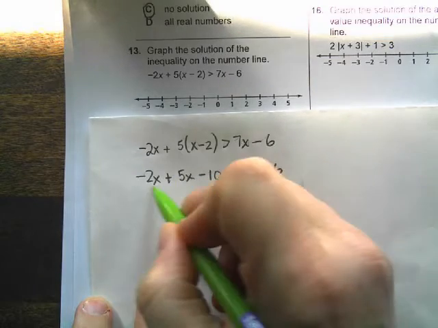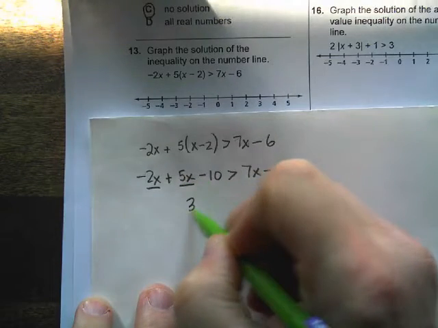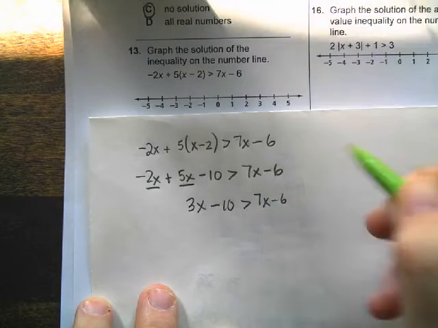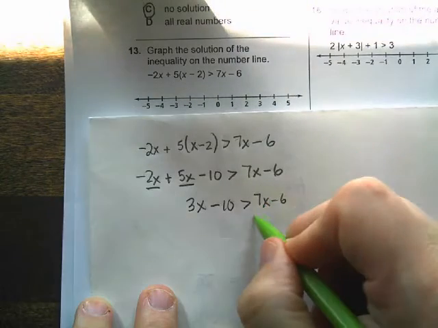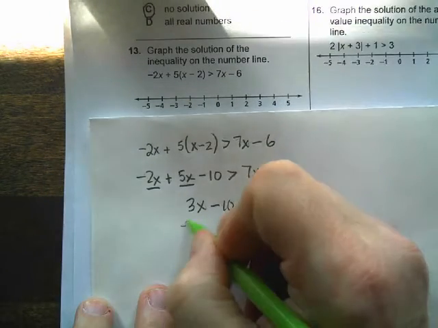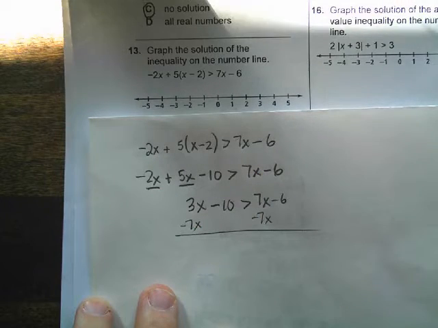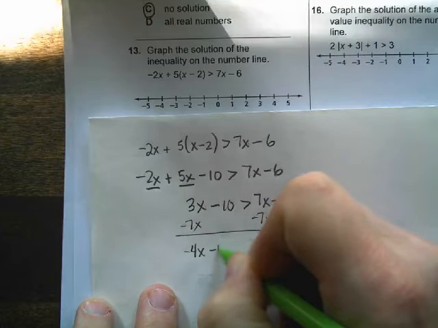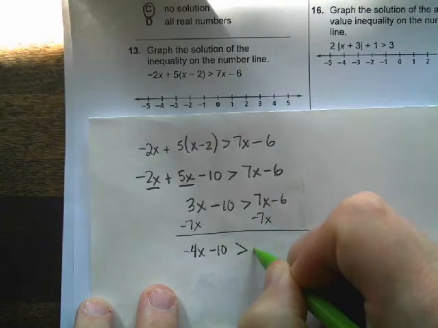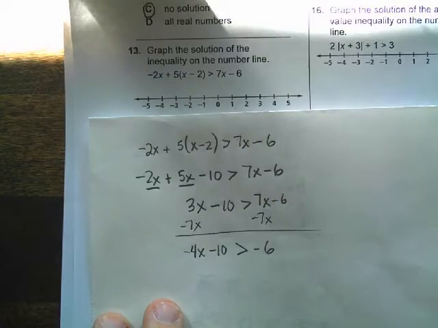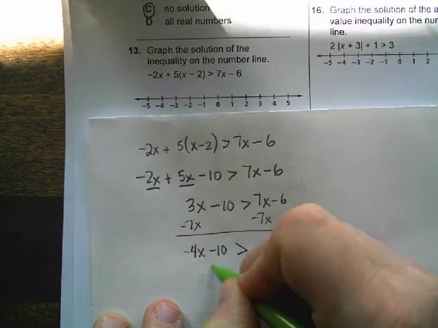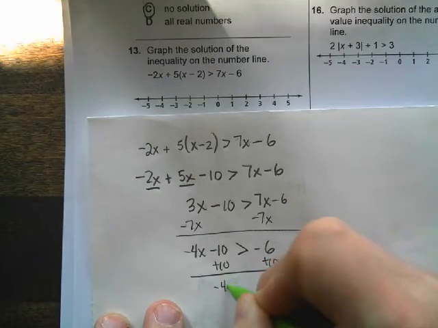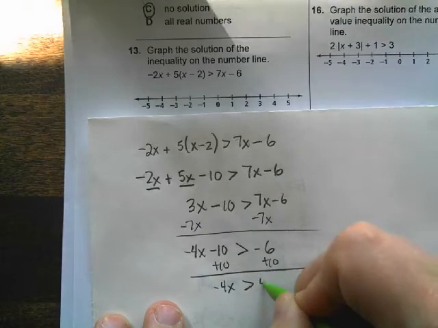Add like terms, negative 2x plus 5x is 3x. I like my variable to be on the left, so I'm going to subtract 7x from both sides. I get negative 4x minus 10 is greater than negative 6. I would add 10 to both sides, and negative 4x is greater than 4.